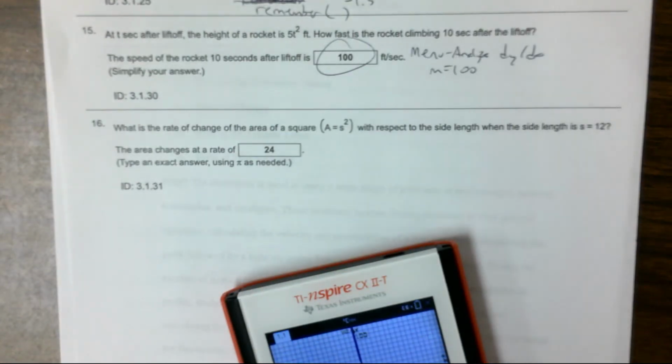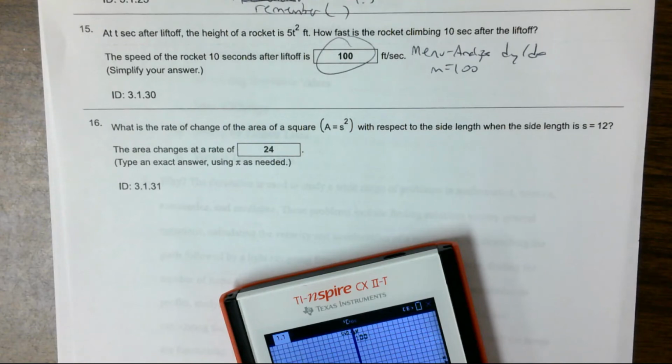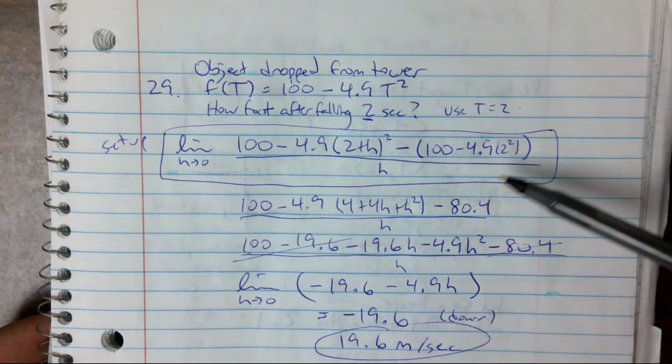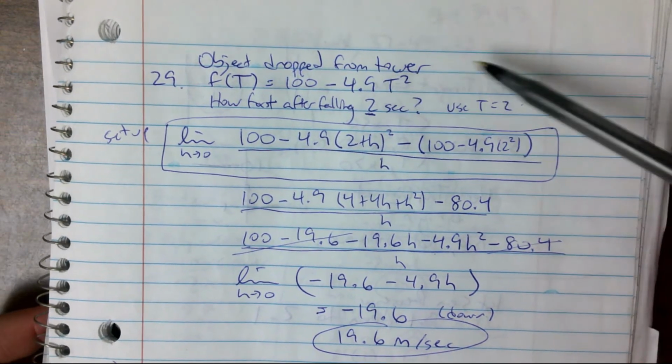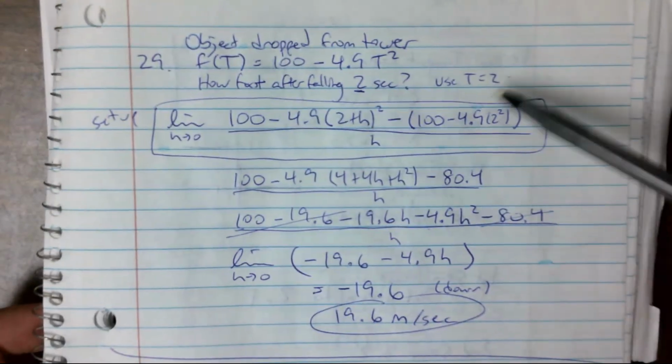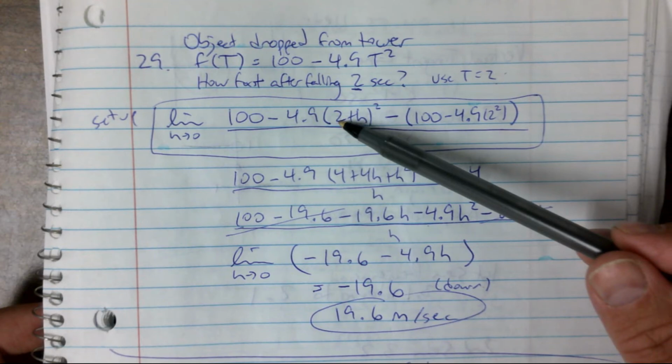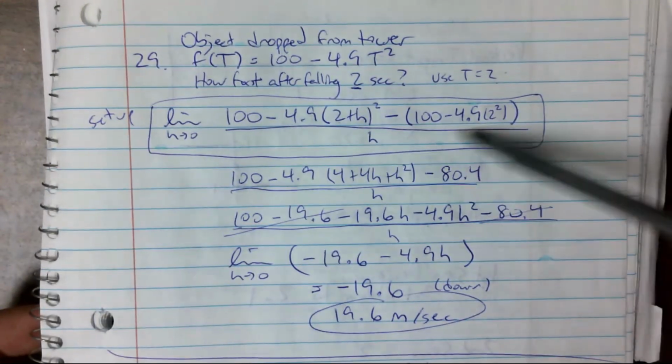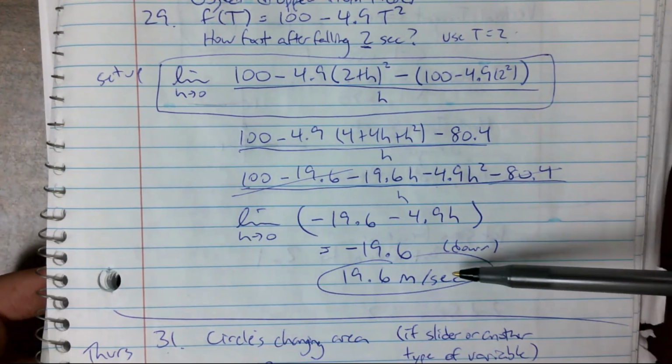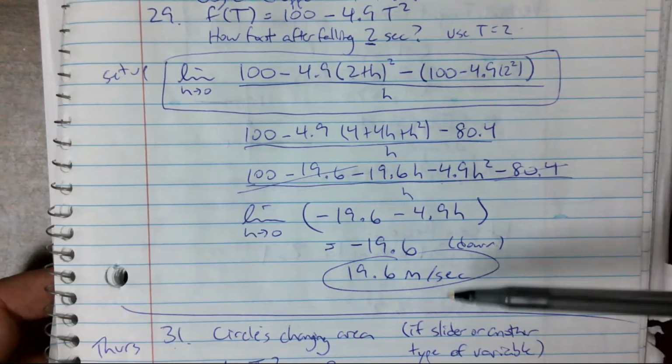And then again, like on the book, we had an object drop from the tower, and we had to plug in 2 for our x value and do the math. Again, you're fortunate we know how to do this better.